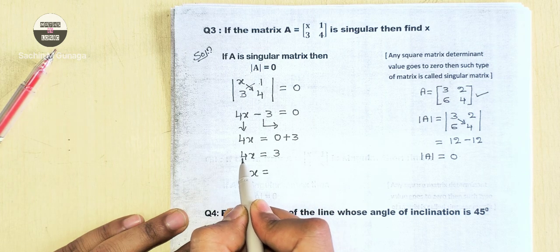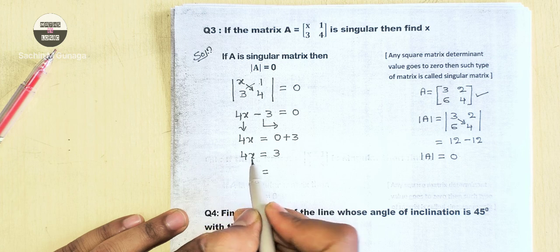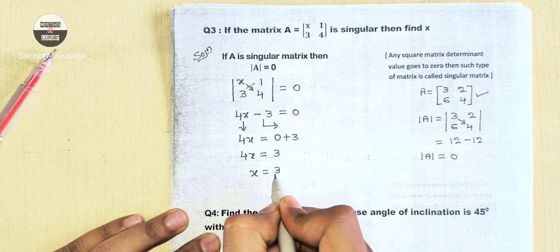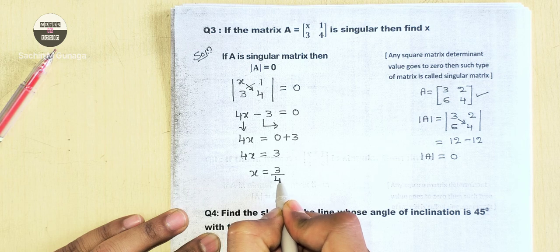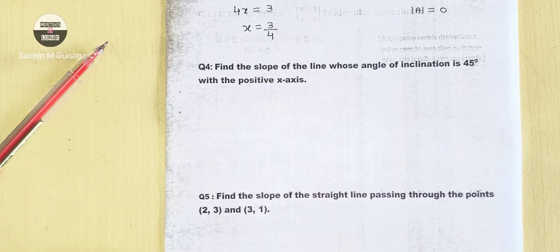So you can see here in between 4 and x a multiplication sign is there. Because of that reason this 4 comes in the denominator. Therefore the final value of x is 3 divided by 4.